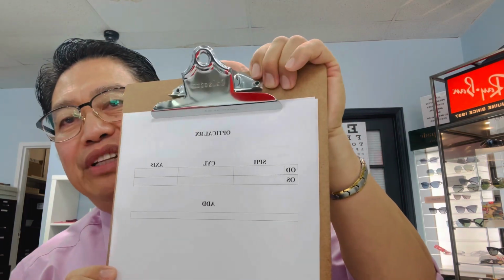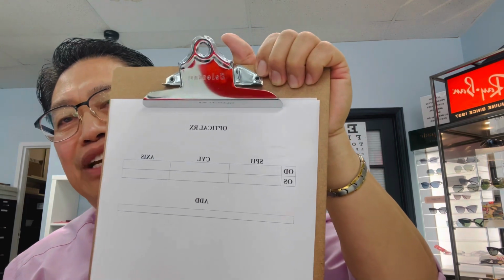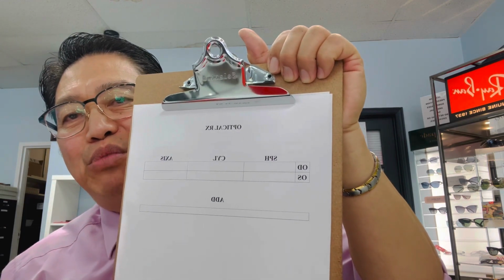Okay, let's first understand the prescription pad that we use. Usually we use this kind of prescription pad. I think it's a quarter of a whole page, but I printed out a bigger portion so you can understand this. This is the most important thing when you're looking at your optical prescription pad.